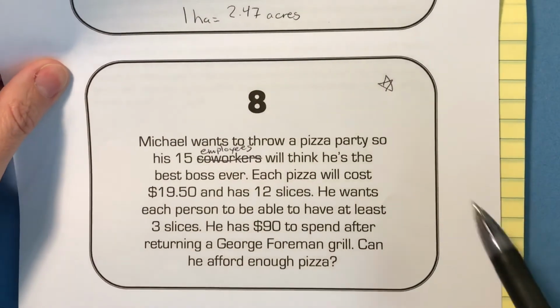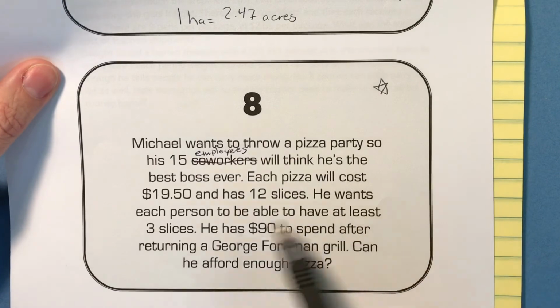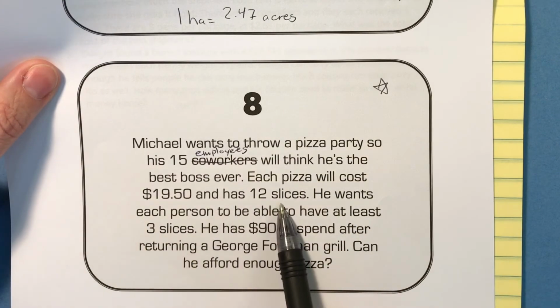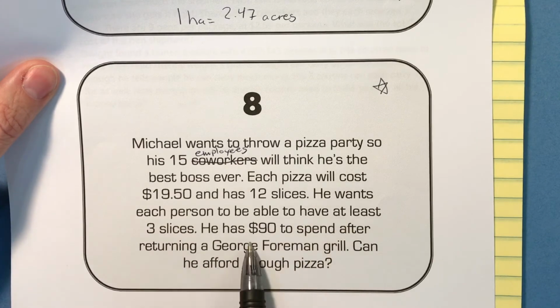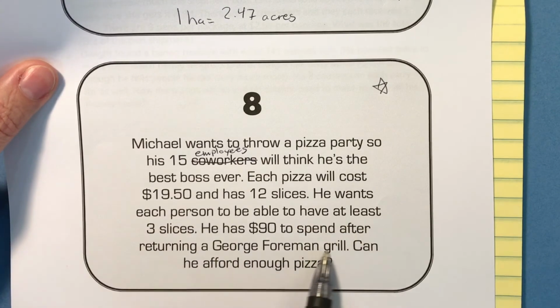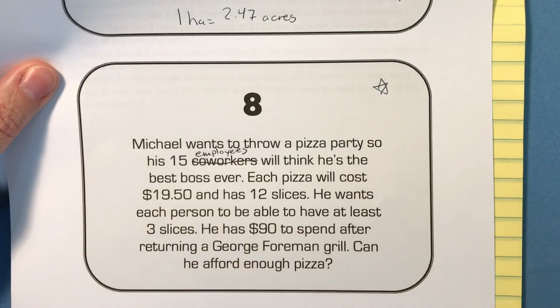His 15 employees will think he's the best boss ever. Each pizza will cost $19.50 and has 12 slices. He wants each person to be able to have at least 3 slices. He has $90 to spend after returning a George Foreman grill. Can he afford enough pizza?